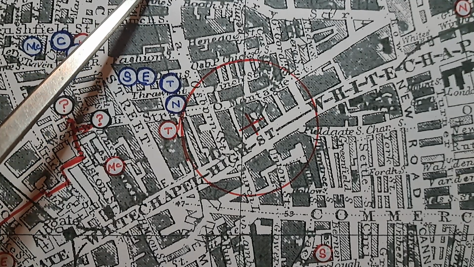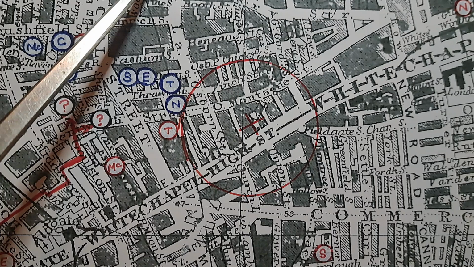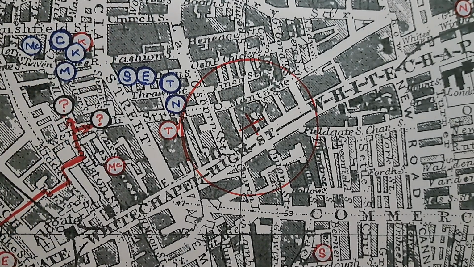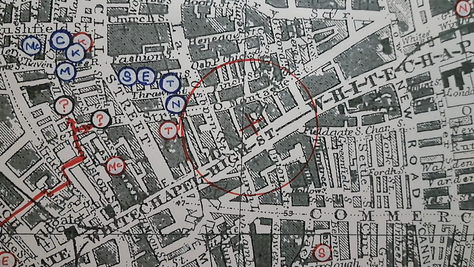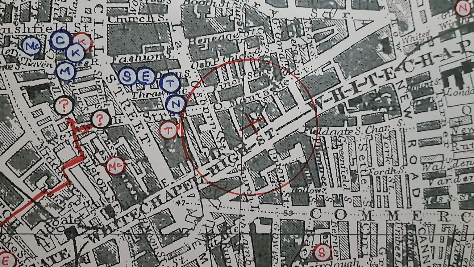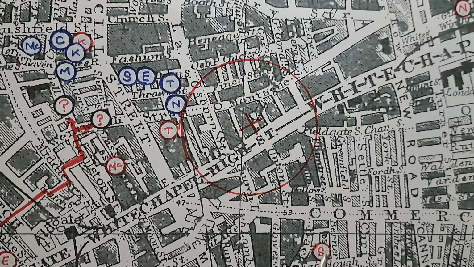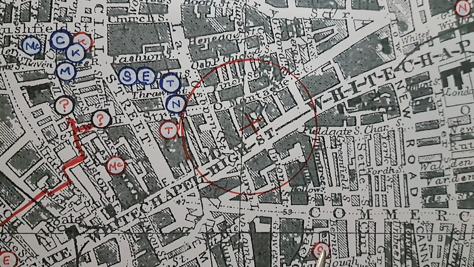She was murdered in the backyard of that house, and then nothing else happened. That was the Saturday the 8th of September. Nothing else happened in September until the very last day, when we had two murders in the same night. We had the murder of Liz Stride at 1 o'clock on the 30th of September.